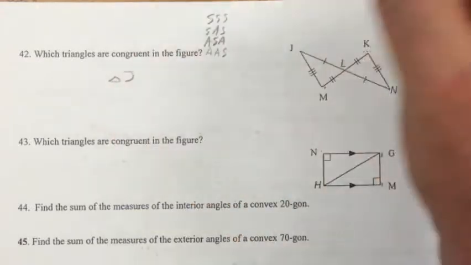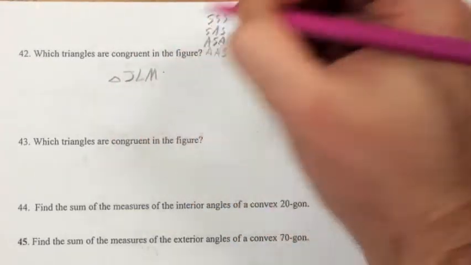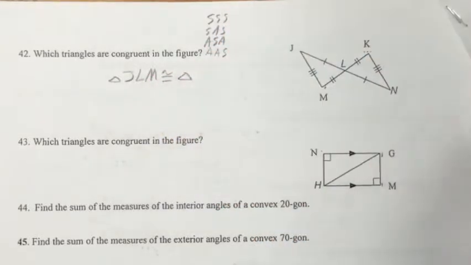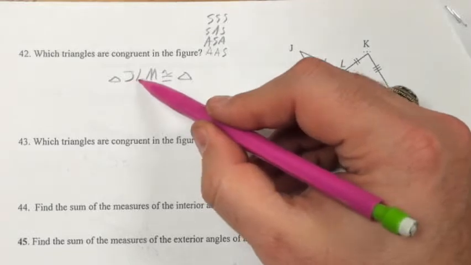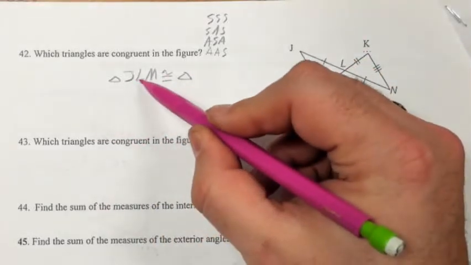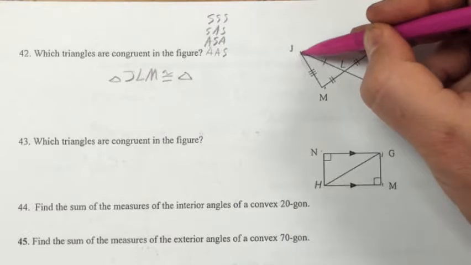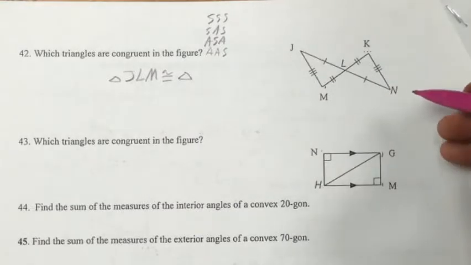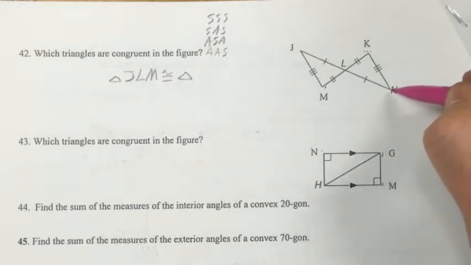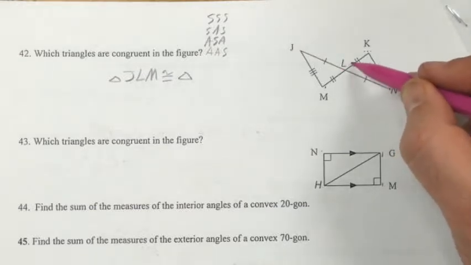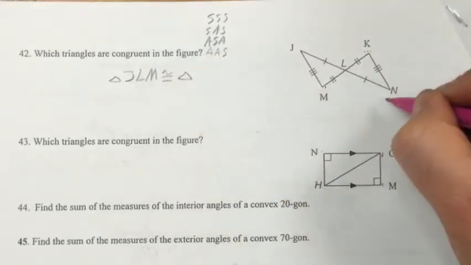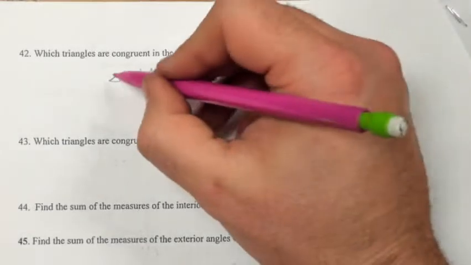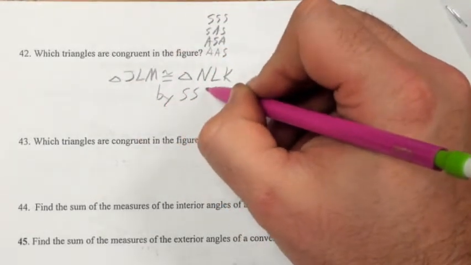I'm going to name the first one JLM. The exact order does not matter on the first one, but the second one does. So we're going to figure out what our corresponding parts are. To go from J to L to M, I start at J, I go across the 1 mark, 2 mark, 3 mark. I'm going to follow that exact same pattern: 1 mark, 2 mark, 3 mark, I start at N, go to L, and then to K. So I've got N, L, K, and that is by side, side, side.